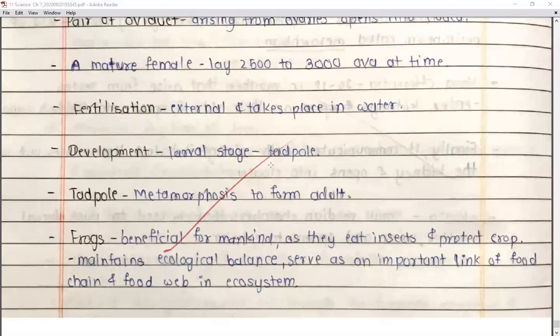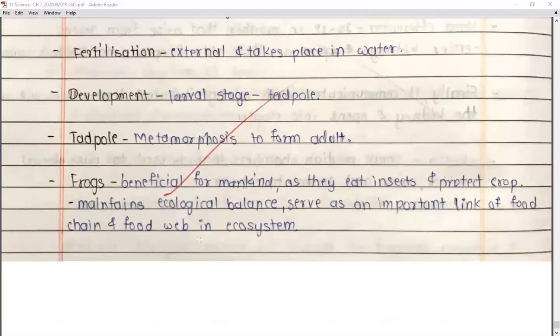As the fertilization is external, the development will also be indirect, and there will be the presence of a larval stage known as the tadpole. And this tadpole metamorphoses to form the adult. That means the tadpole undergoes several changes, and when it becomes mature, only then does it become the adult, right?